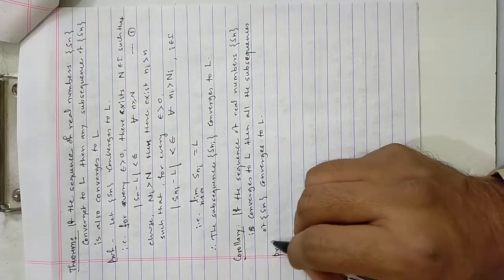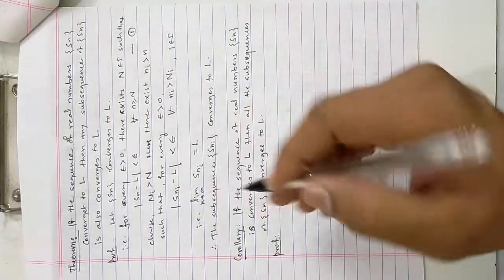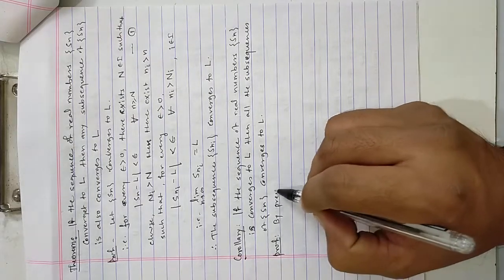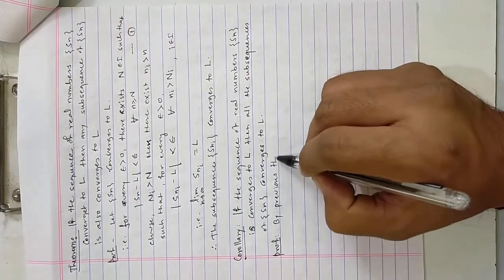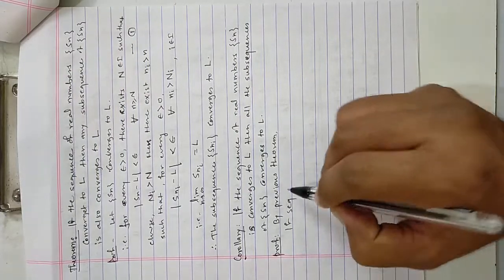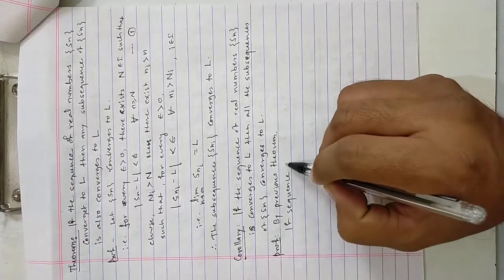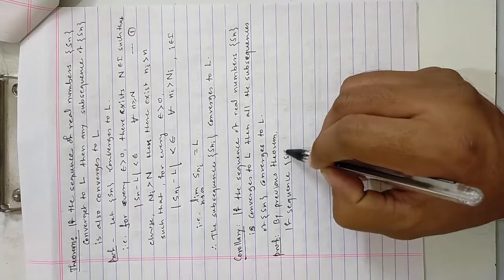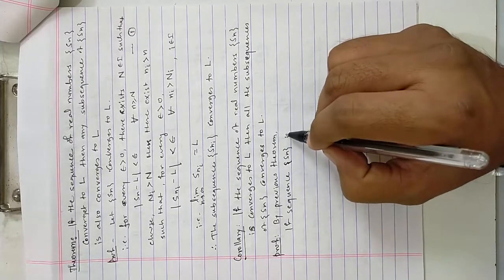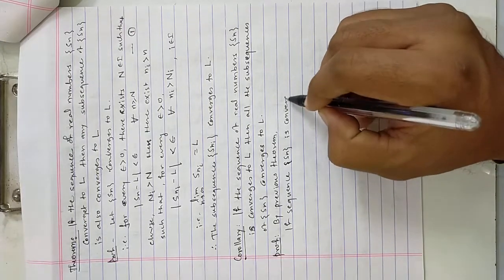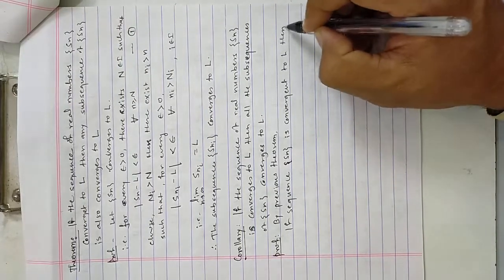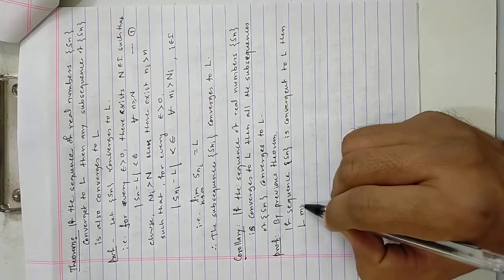So the proof is nothing different from the statement of the above theorem. So by the previous theorem, if the sequence Sn is convergent to the limit L, then L must be unique.